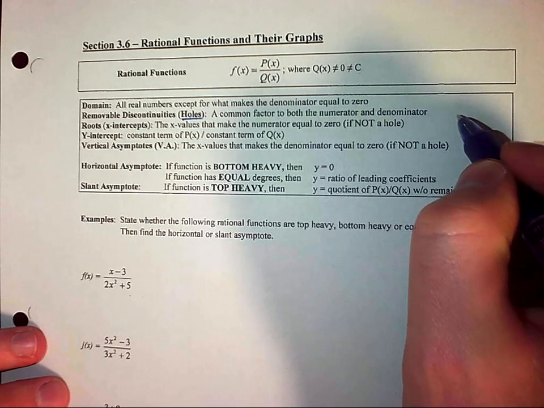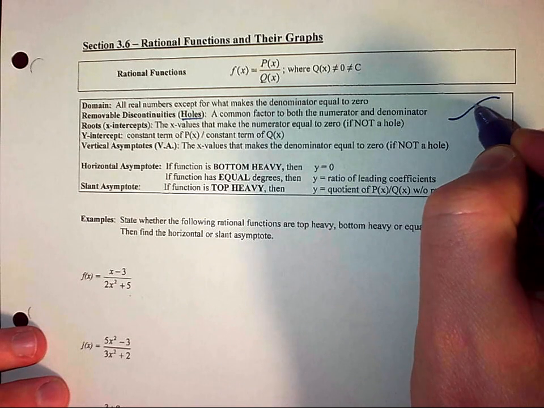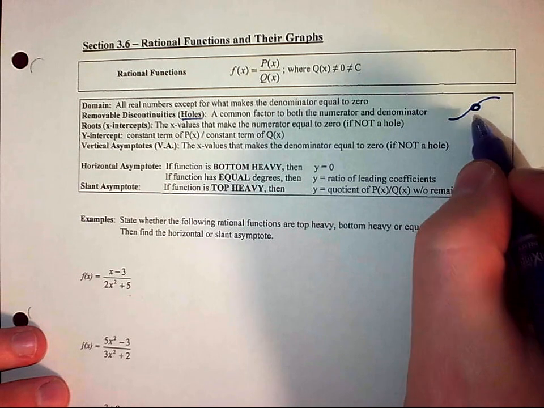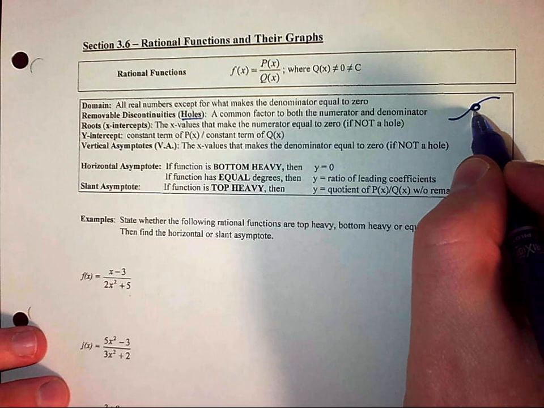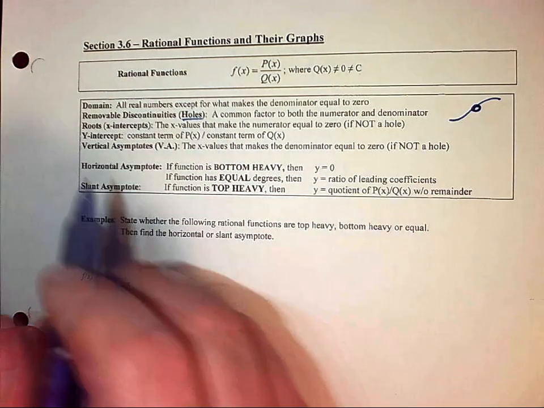So the way to imagine this is if you have some function, but it's not smooth. Let's just say here at this spot right here, it's like an open circle. So for some reason, this one spot is missing in this entire function. That's what we call a hole.